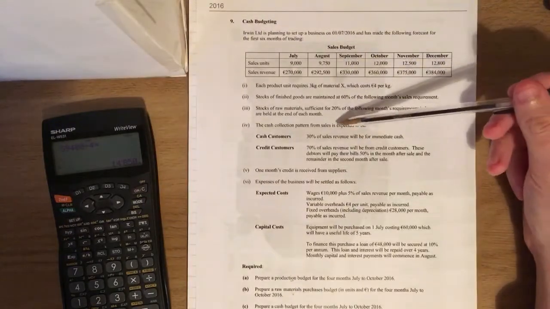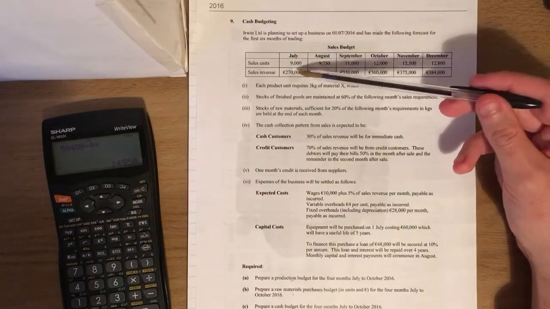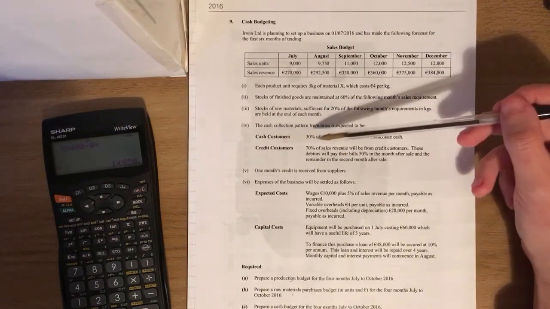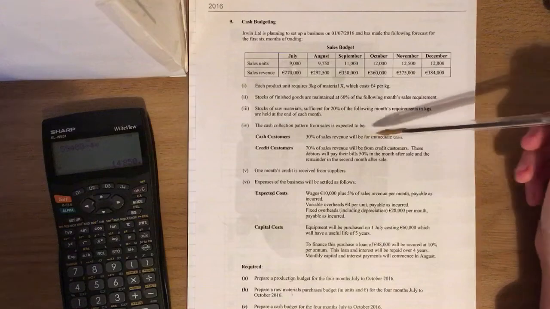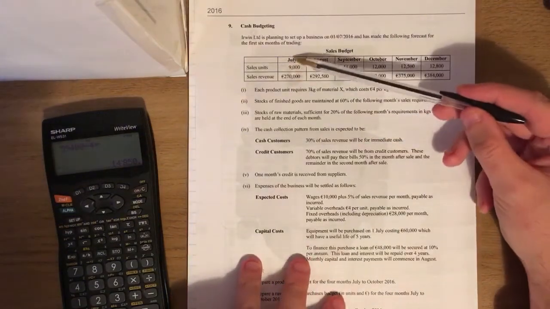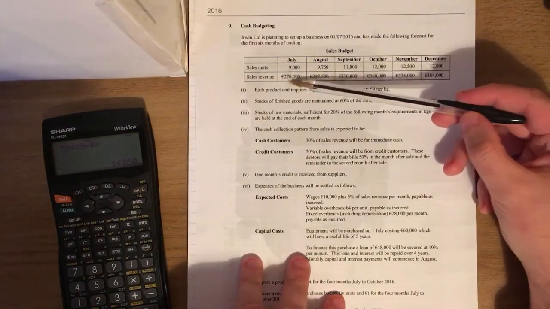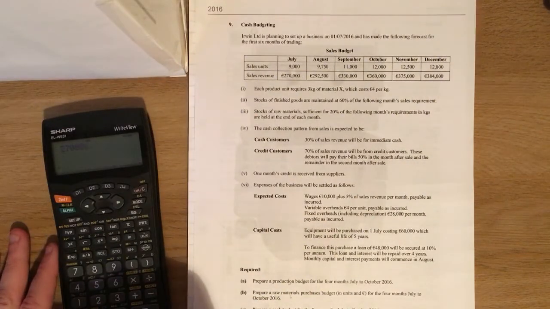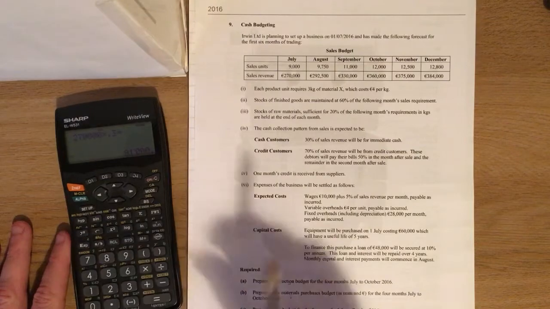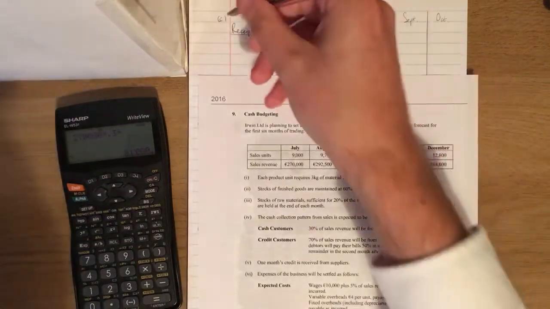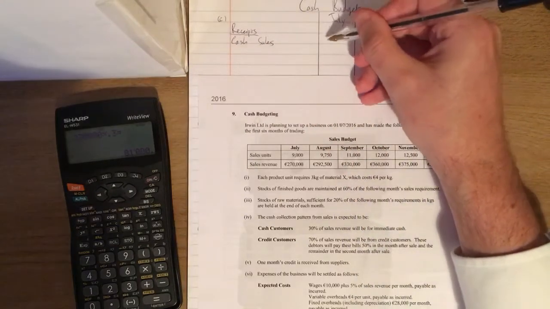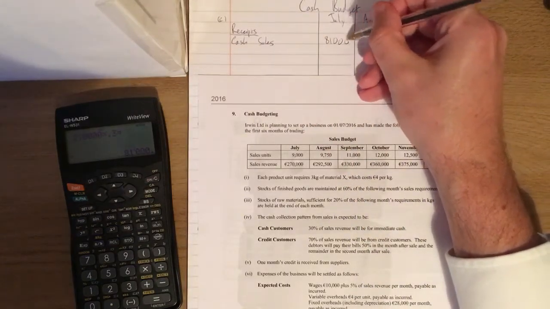As normal in a cash budget question, there's a split of the sales revenue between cash and credit. So it says cash customers, 30% of sales revenue will be for immediate cash. So the July 270 grand, we're going to get 30% of that straight away. So 270,000 multiplied by 30% is 81,000. So cash sales in July, 81,000.